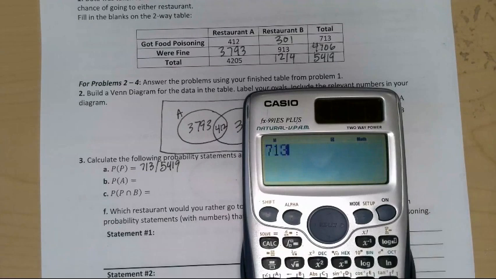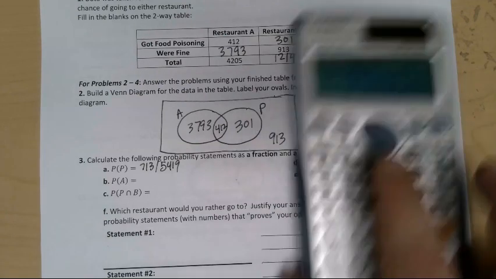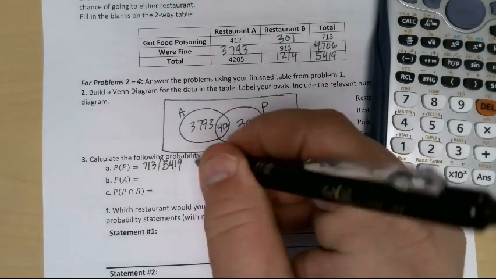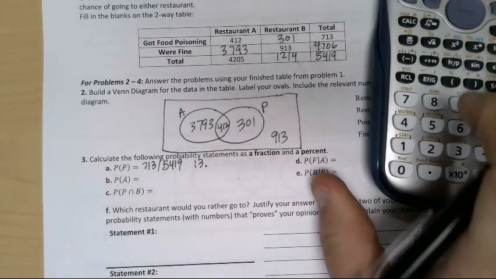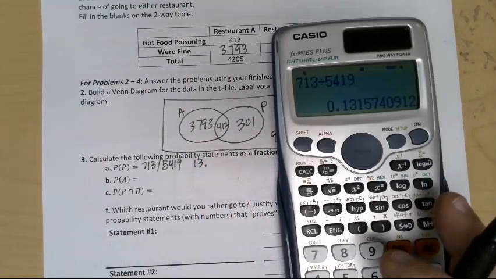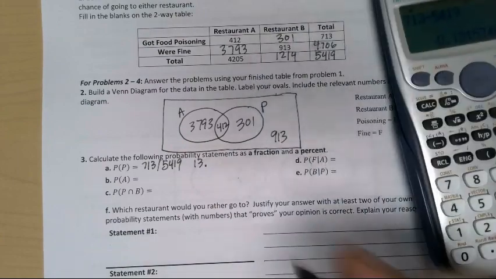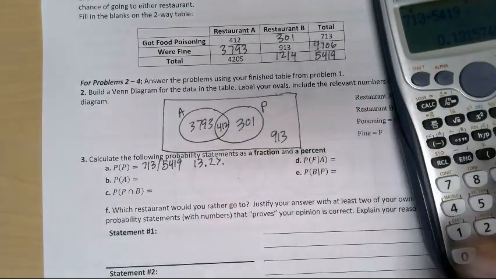So 713 divided by 5,419 gives me 0.1315. I'm going to round everything to one decimal place, so 13.15 is 13.2%.